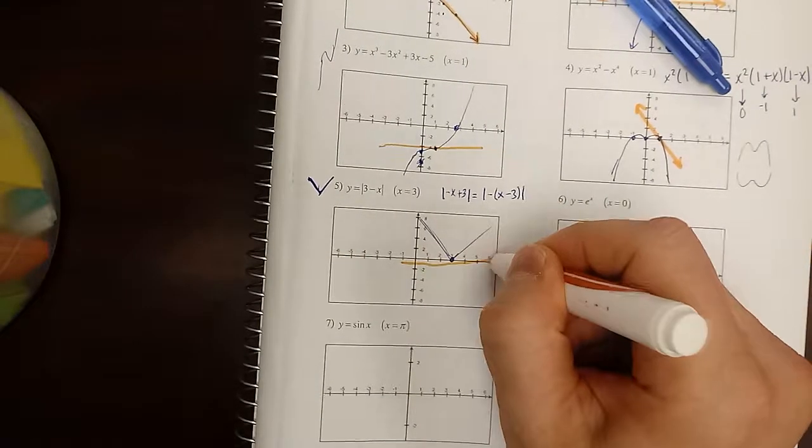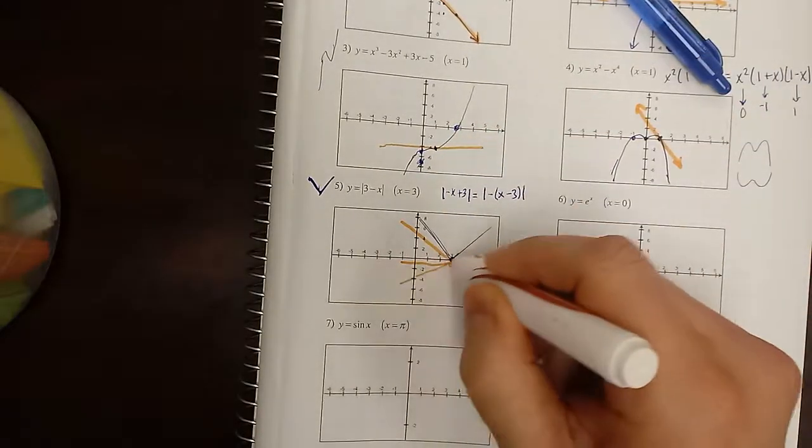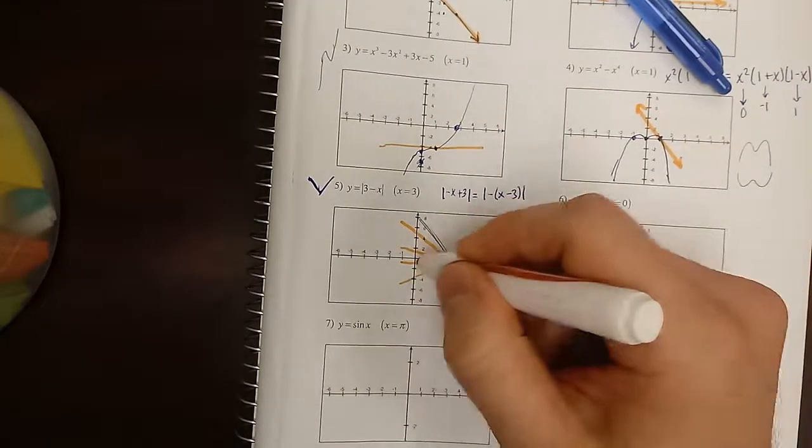Is that a tangent line? Sure. Is that a tangent line? Sure.